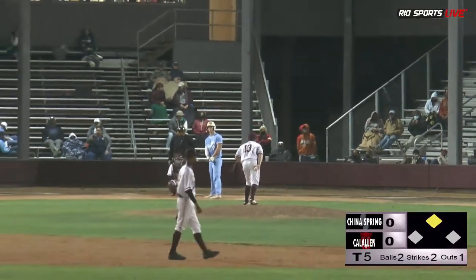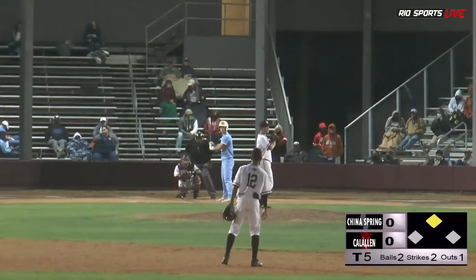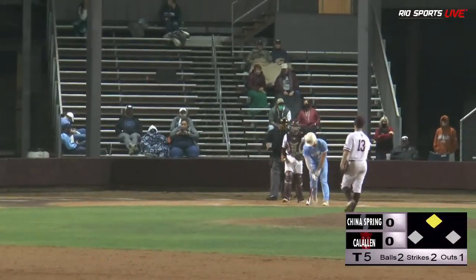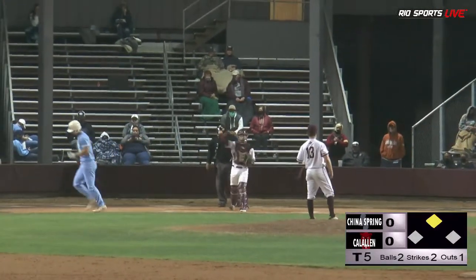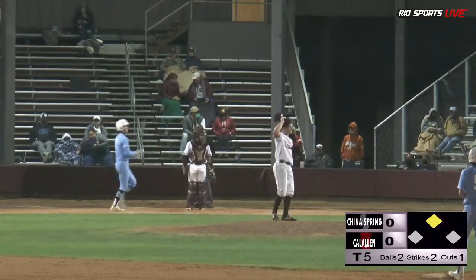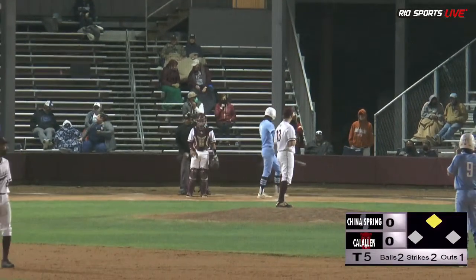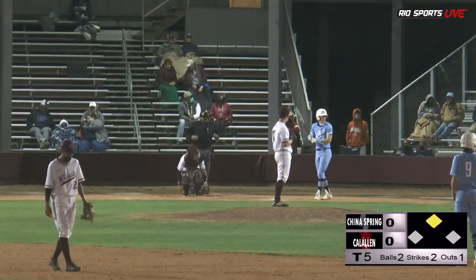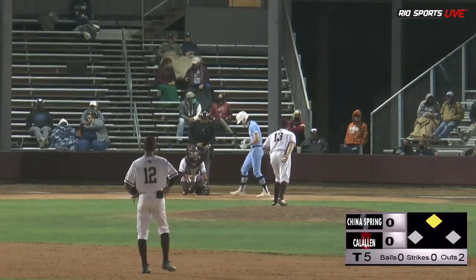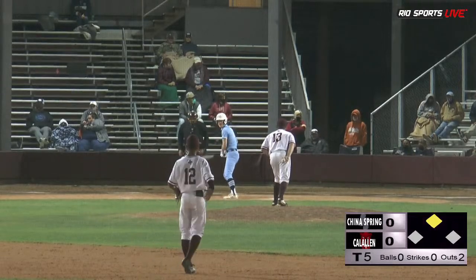So 2-2, 1 out. Runner on second. And Whedon swings, misses, and he strikes out for out number 2. Coming up next is Kilo. Struck out last time he was up here.